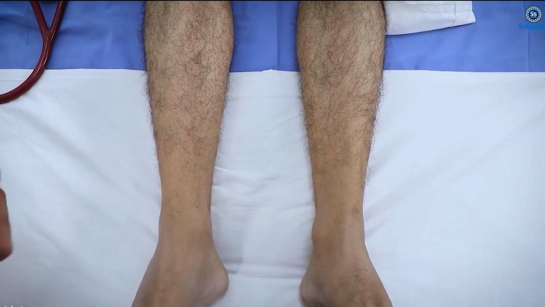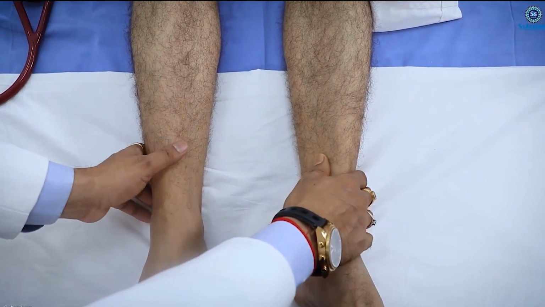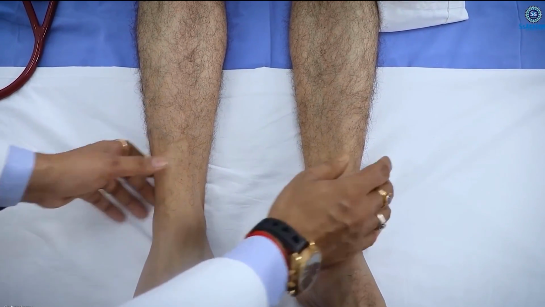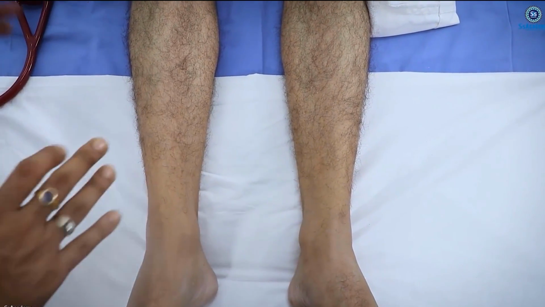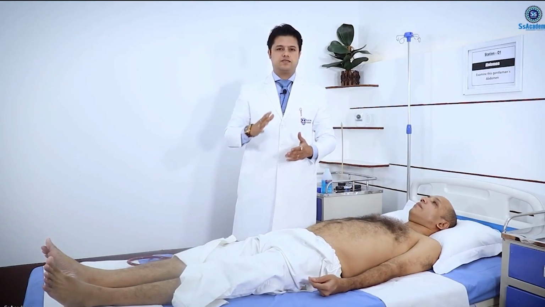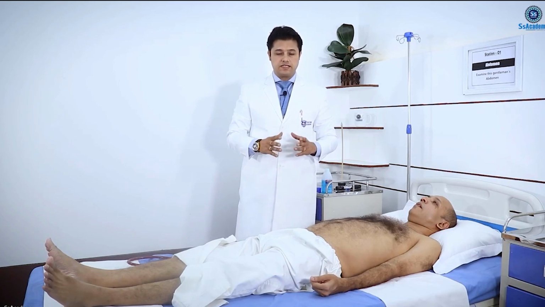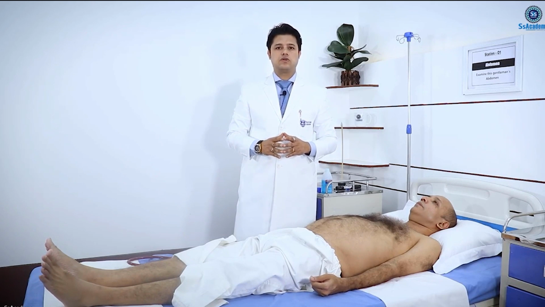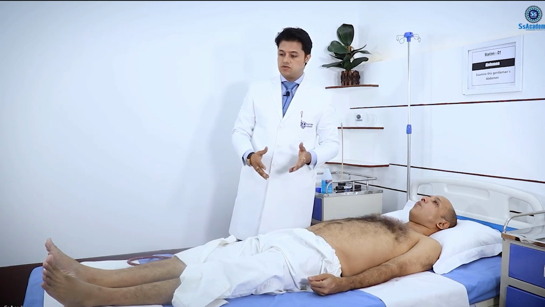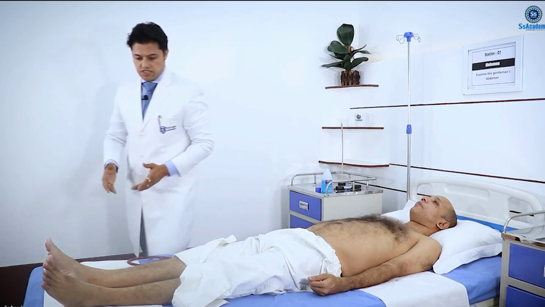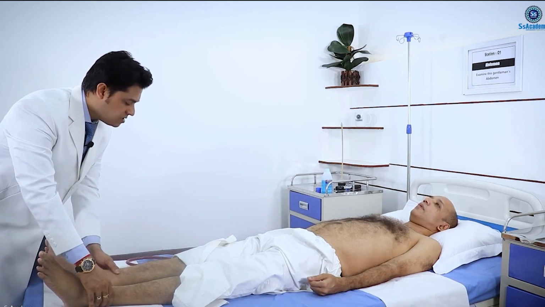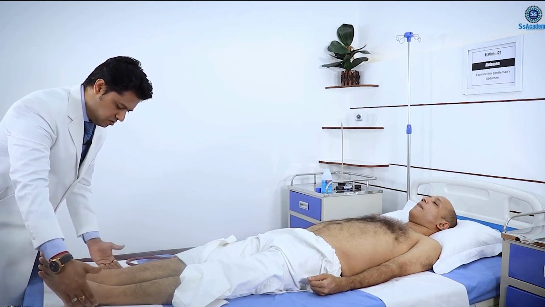He obviously has no leg edema, but even then you just put your hands and feel for any leg edema. He has no leg edema. So yes, my dear doctor, after the inspection, palpation, percussion, and auscultation, you have finished your examination, but at the end you ask, sir, I'd like to see the legs, do you have any pain in your legs? No. So he has no leg edema.